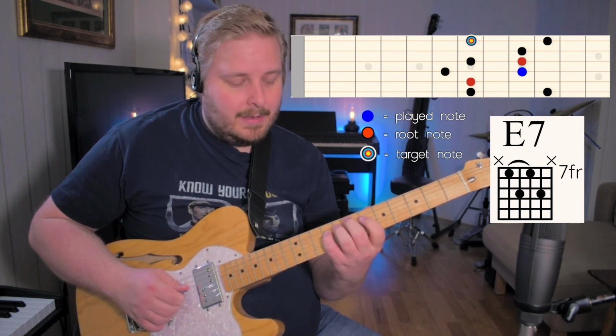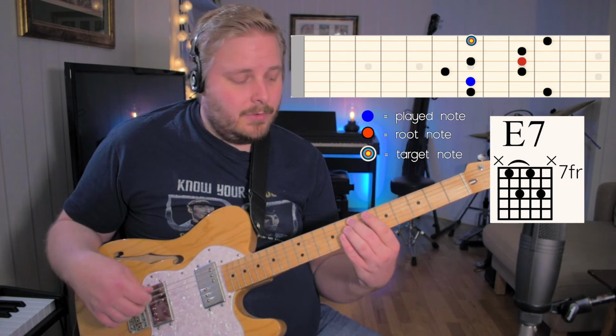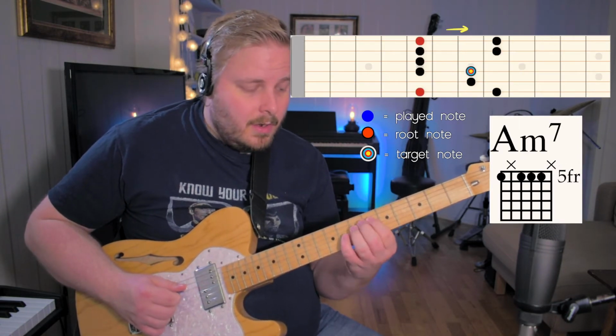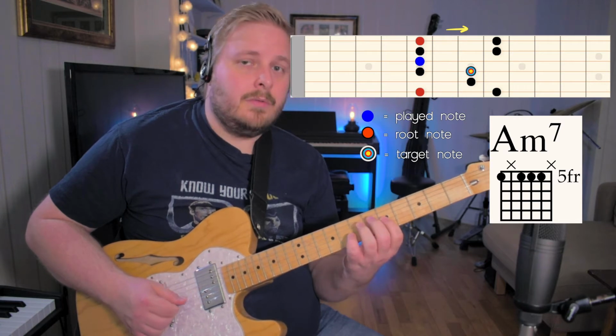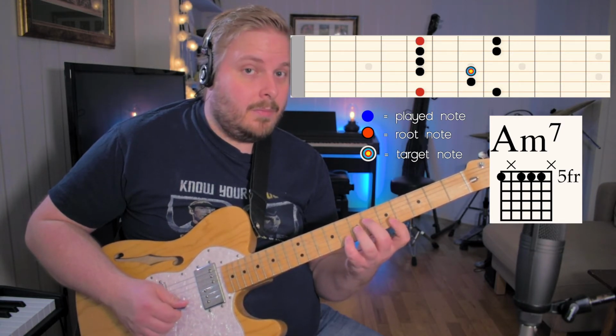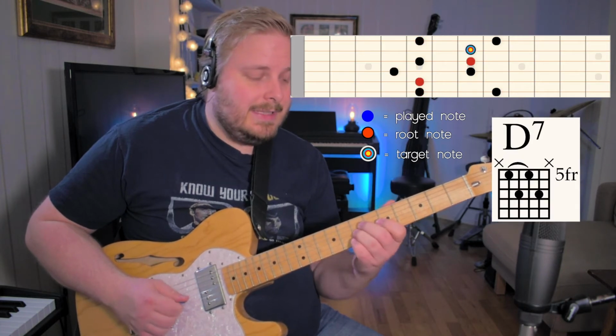And then we play 7 notes on the next chord. And then an approach note. And for the A minor 7. And then an approach note to the D7.